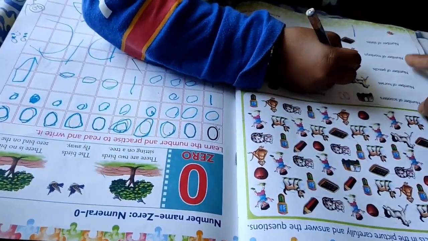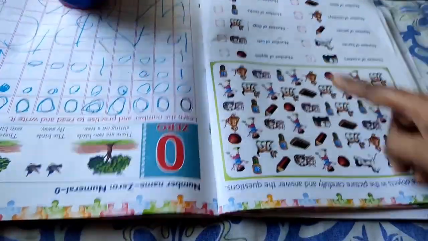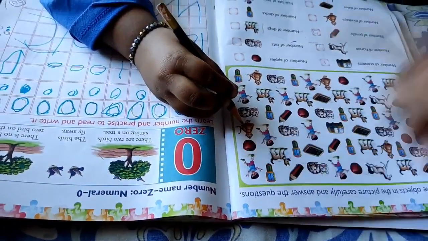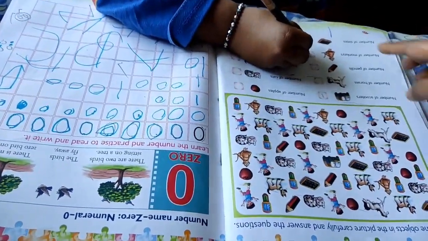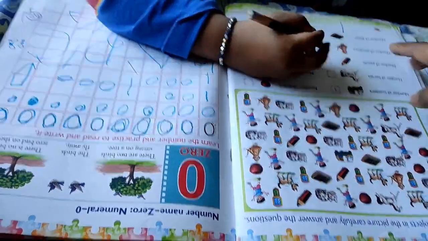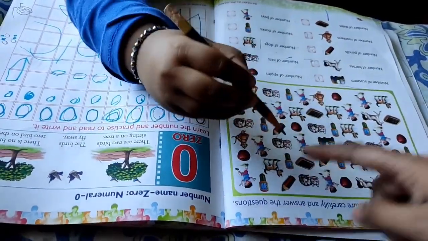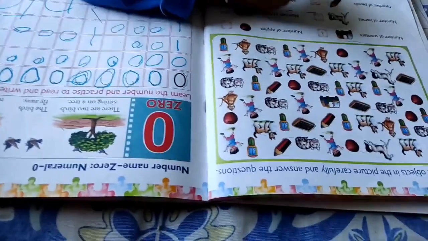Yes. Number of monkeys. How many monkeys? 1 monkey, 2 monkeys, 3 monkeys and 4 monkeys. Yeah, right, 4. Number of slates. How many slates? 1, 2, 3, 4 and 5. 5. Yeah.